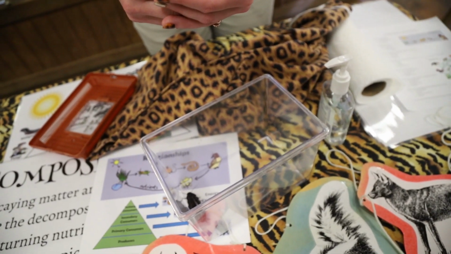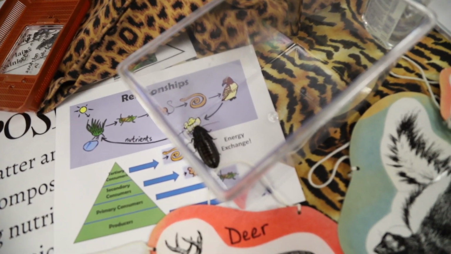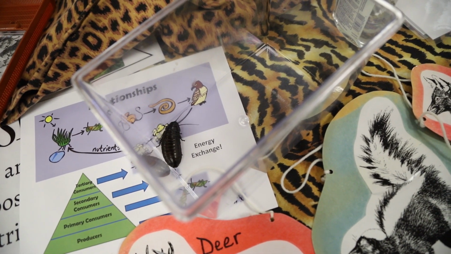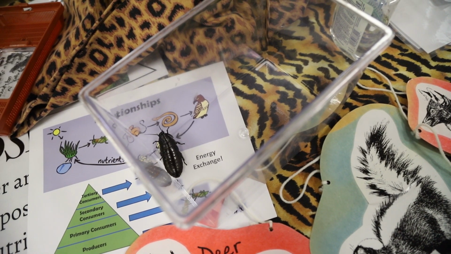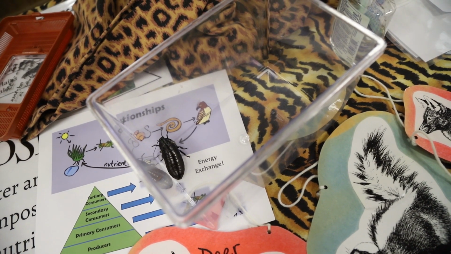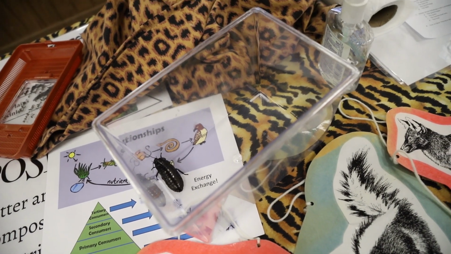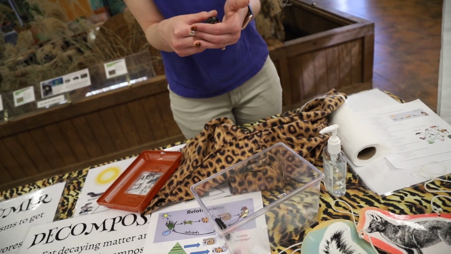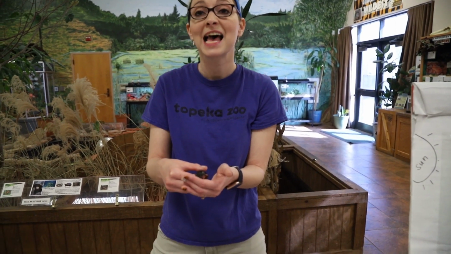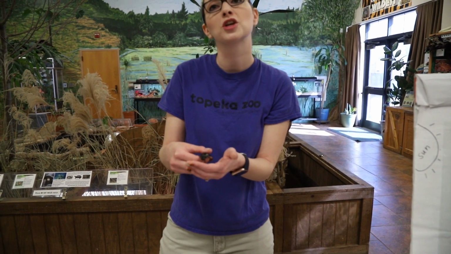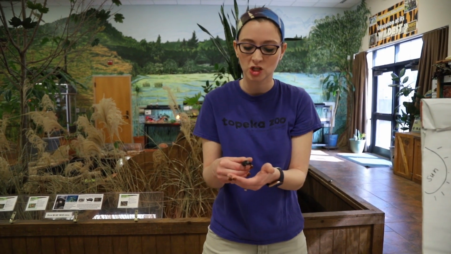So if we have animals like cockroaches around who eat the dead and decaying plants, that provides room for new plants to grow. So we need our scavengers and our decomposers around because they help keep Earth clean, they keep it healthy and free of disease, and they provide room for new plants and animals to thrive and to flourish.